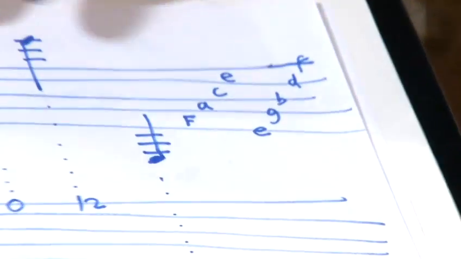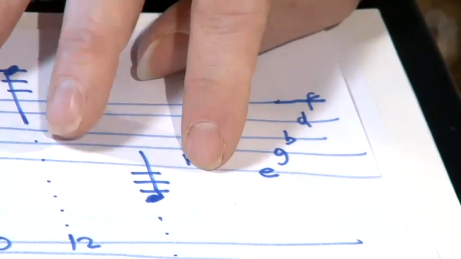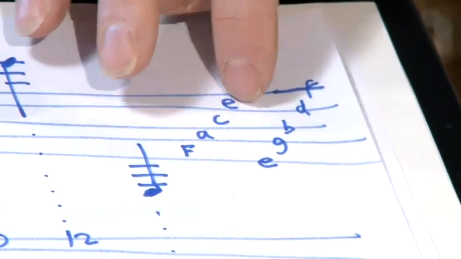So in the spaces we've got F, A, C, E, that's face, and on the lines we've got E, G, B, D, F, and that's how to read guitar sheet music.